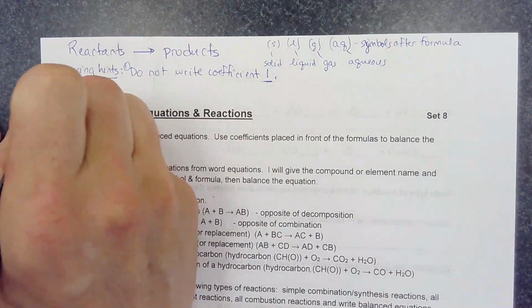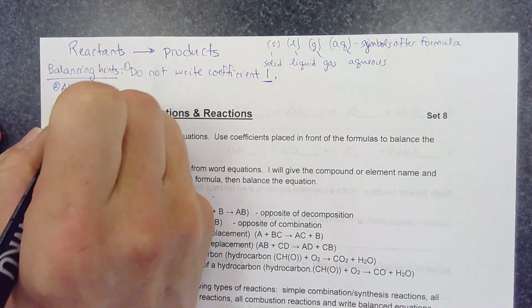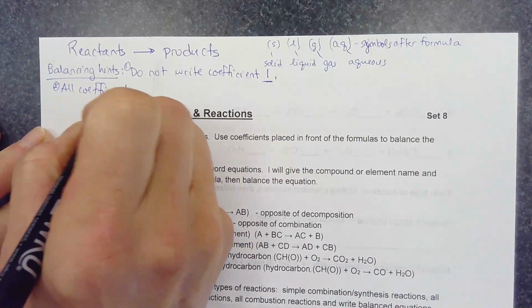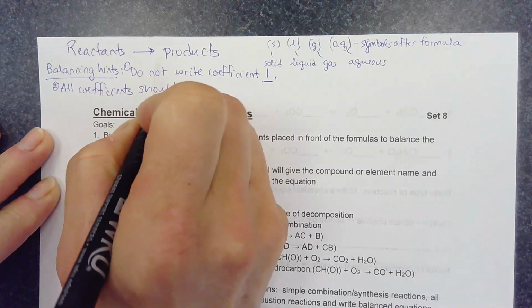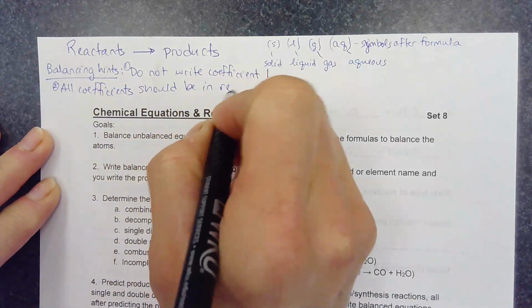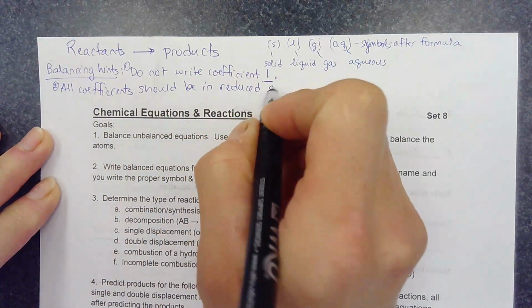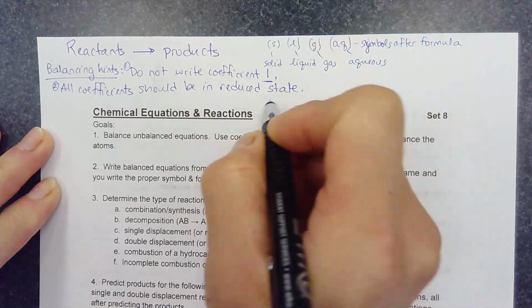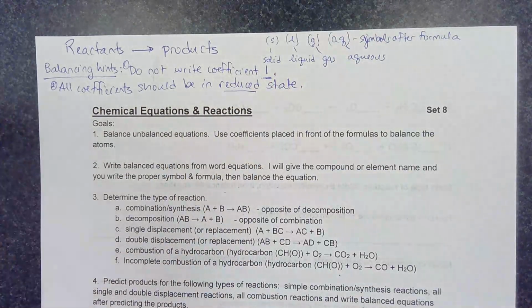All coefficients should be in reduced state. Let me explain what I mean by that.